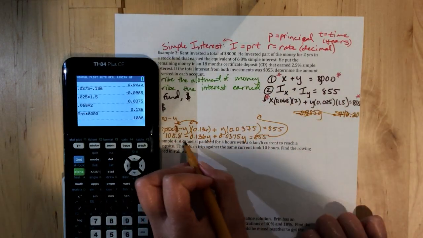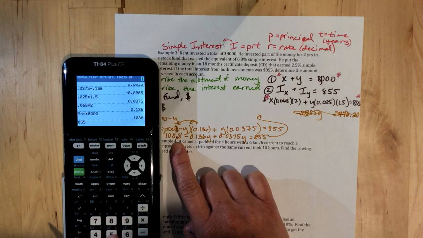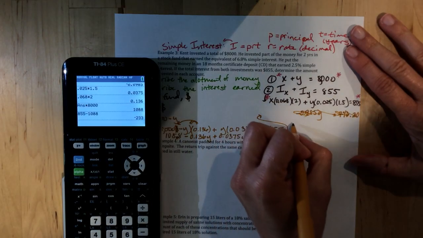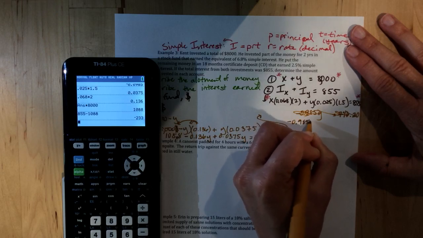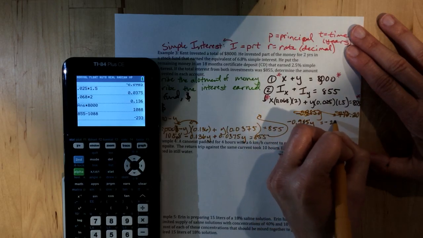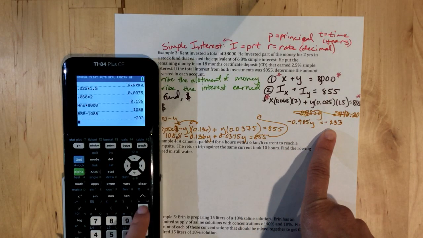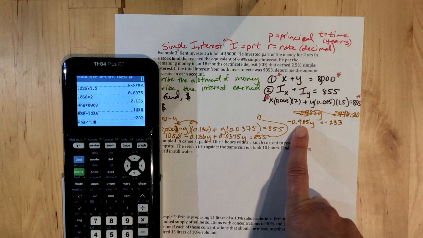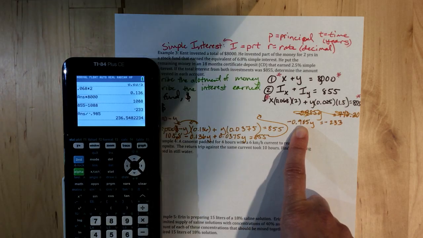So ignore this right there. Sorry about that. So now 855 minus the 1,088 is equal to negative 233. So really, it's negative 0.0985y equals negative 233. Now we're going to divide the negative 233 by the negative 0.0985.